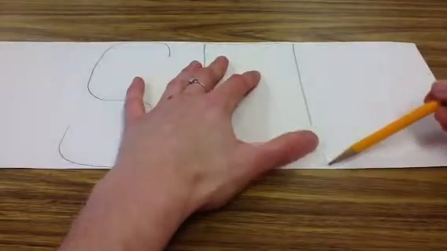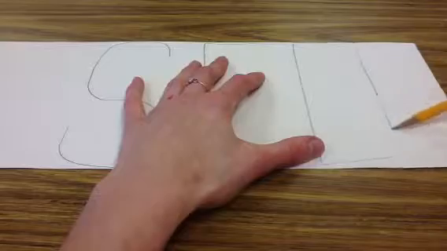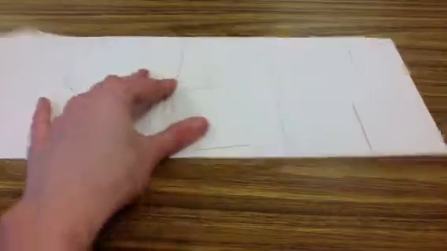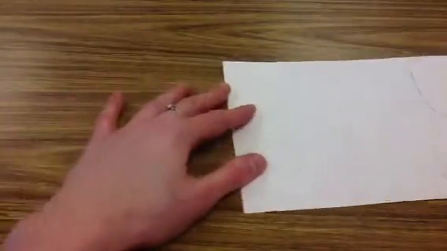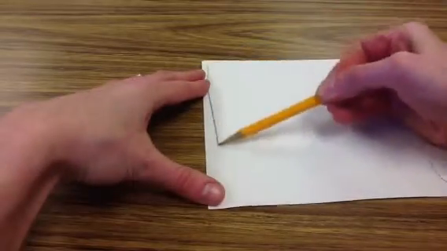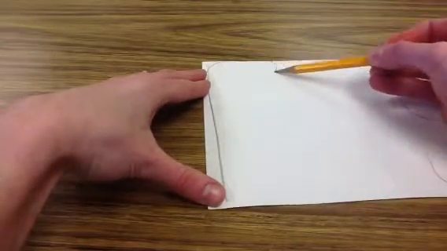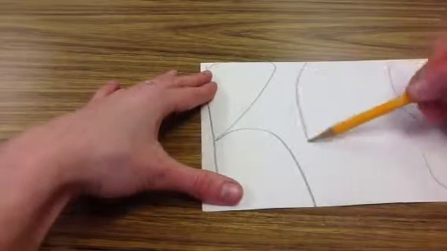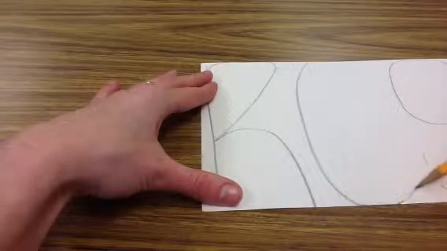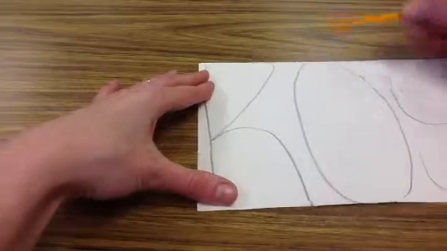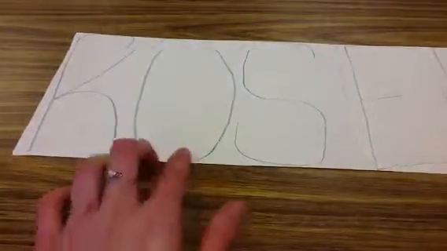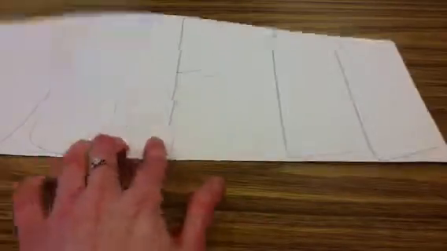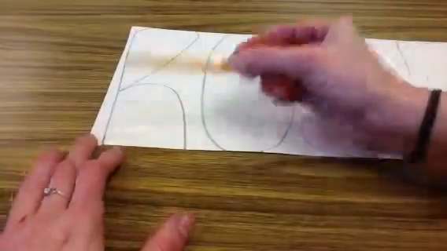L, L, perfect, and now I gotta do the beginning of it. R, and then going off the edge, O. Alright, so I've got R-O-S-E-L-L. Perfect. You can do your first name instead of your last name, unless you want to do your last name.